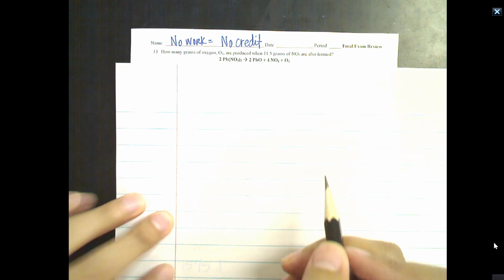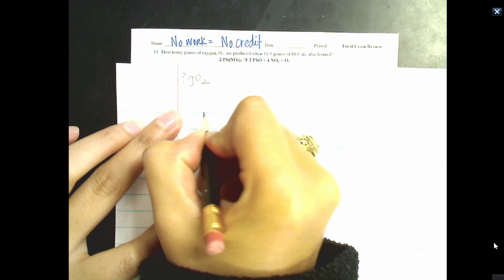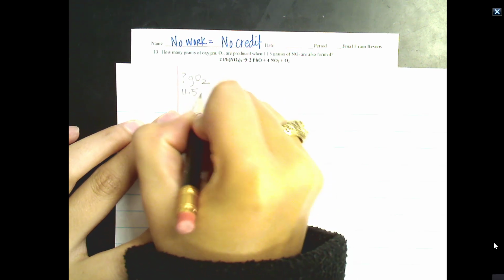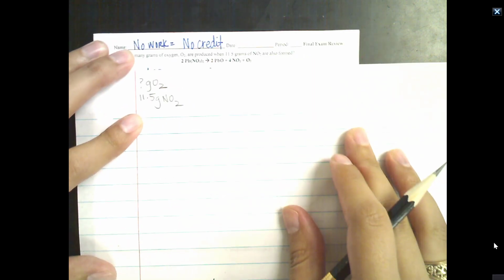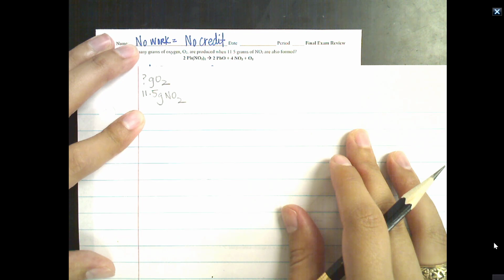Okay, so this is page 2 of the final exam review, starting with question number 13. It says, how many grams of oxygen are produced when 11.5 grams of NO2 are also formed? So grams to grams, this is going to be my longest type of problem here for stoichiometry.